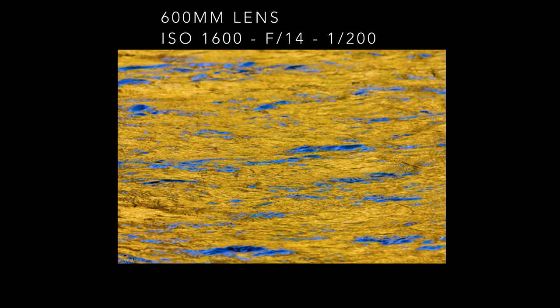This is a river stream in Cerro Oyan National Park in Panama. I used my 600mm lens, and the blue is the reflections of the sky, and the yellowish green is the reflections of the sunlit rainforest.